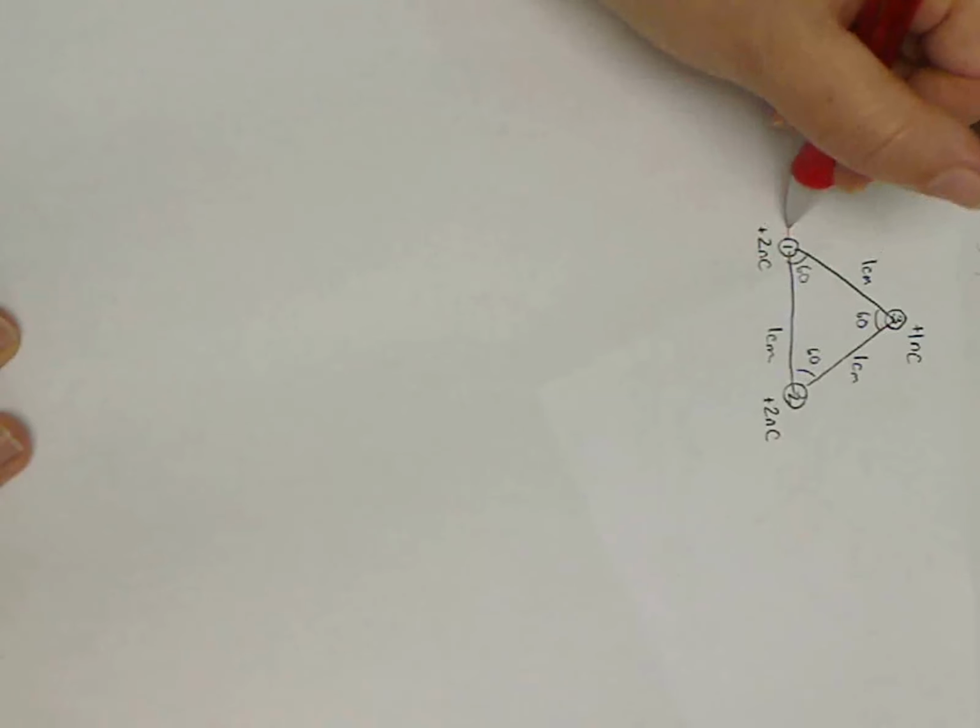So the force on charge 1 due to charge 2, they're both positive charges, so it's going to repel it back over in this direction. Charge 1 and 3, those are both positive too, so charge 1 is going to get pushed away from charge 3, so it's going to be down in that direction. Look for symmetry. Does anything cancel out? No. So now we need to find the forces.